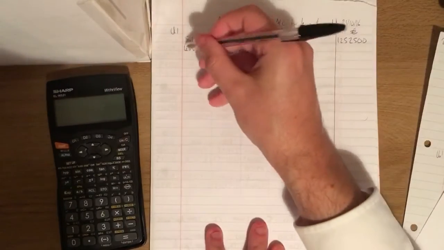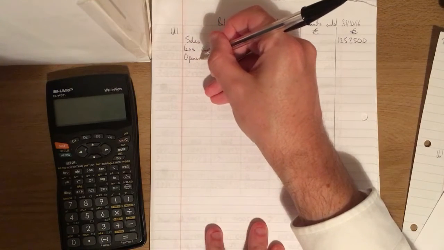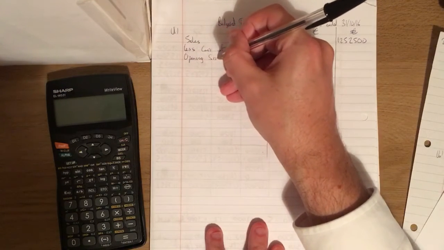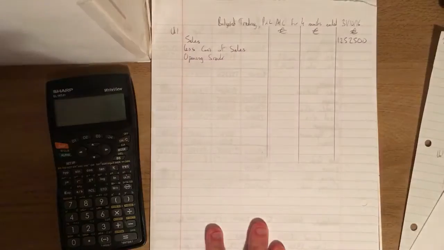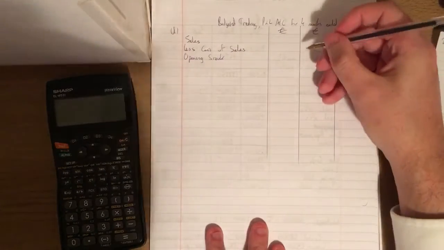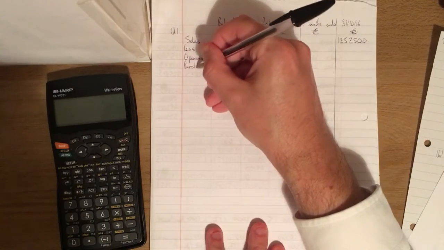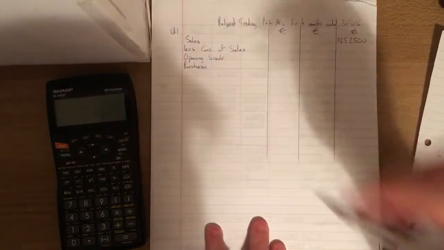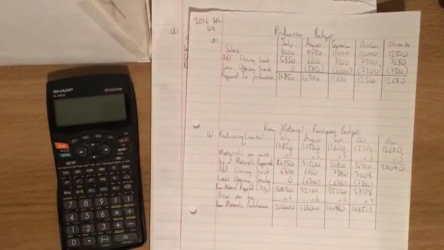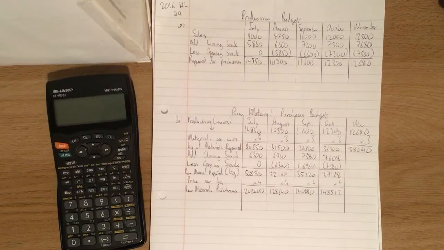So that's going to be opening stock. Just putting it in. It's a startup and there's none, so we don't actually have any opening stock. That'll be 0. Plus purchases. So that's 621,432. So again, that's not when they're paid for.